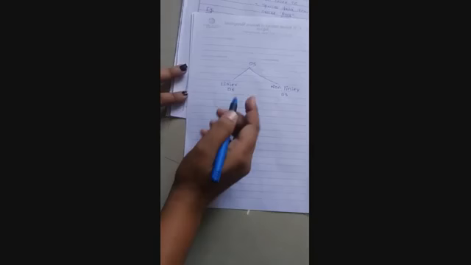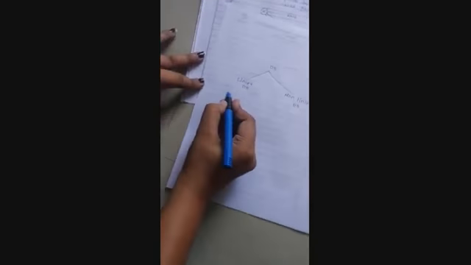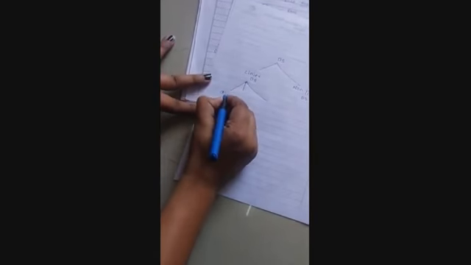Hello friends, in today's lecture I am going to teach a new topic, that is tree. In the previous lecture we had already seen that there are two types of data structure, that is a linear data structure and non-linear data structure. In linear data structure we had already seen array, stack and queue. Now we are going to learn a new data structure, that is a non-linear data structure.